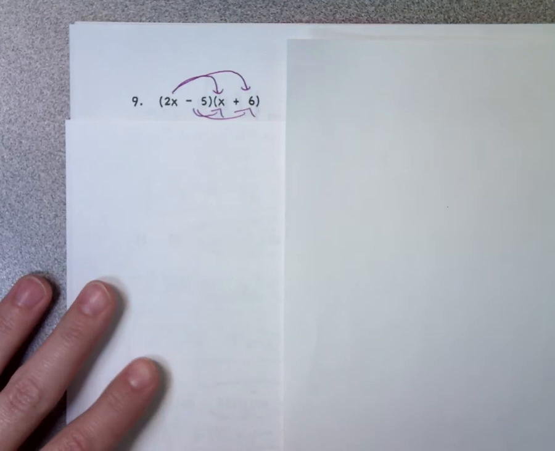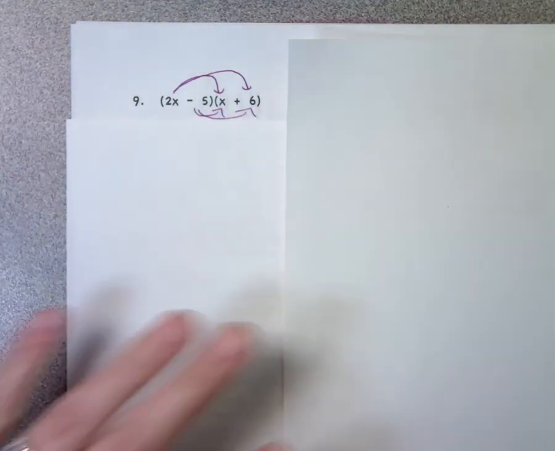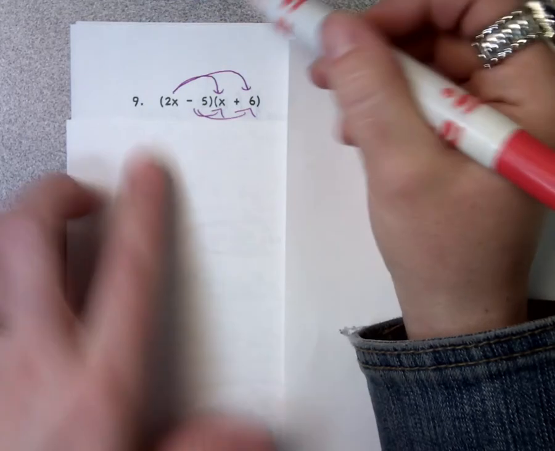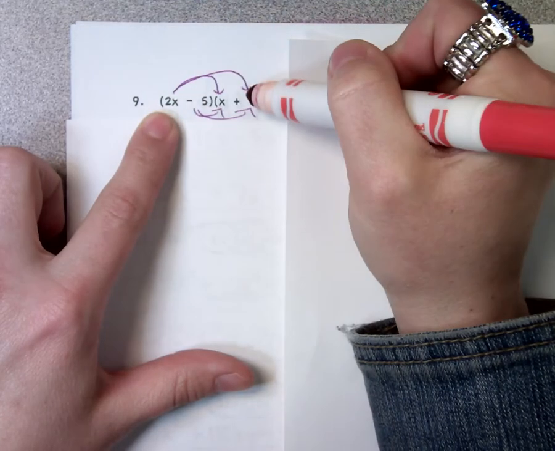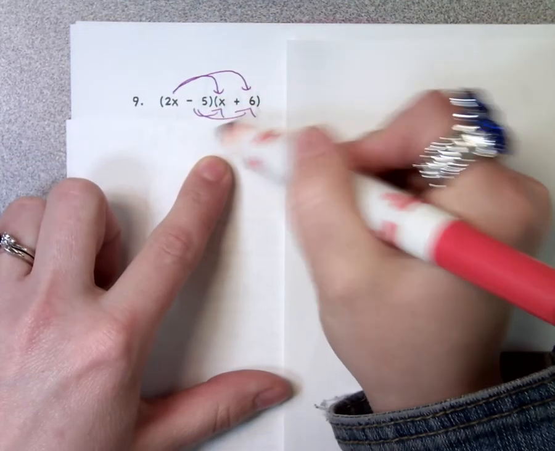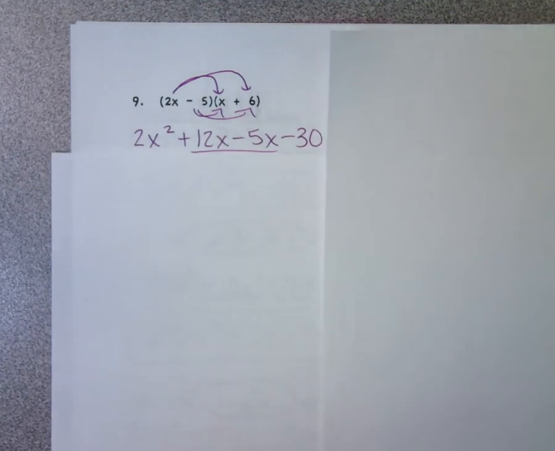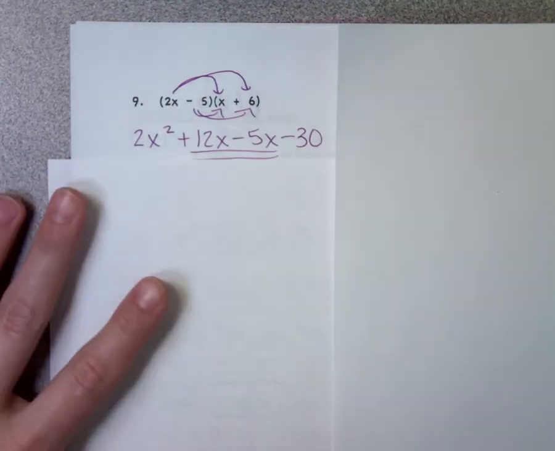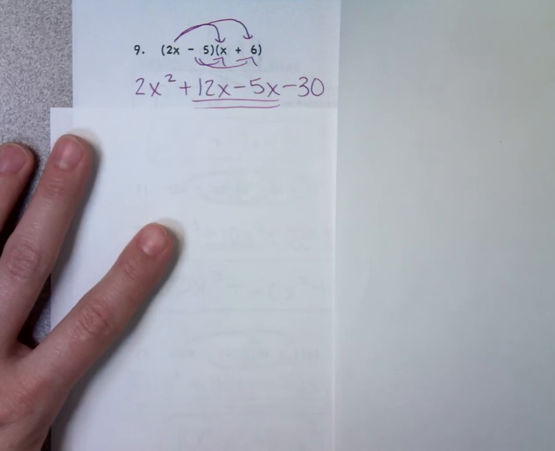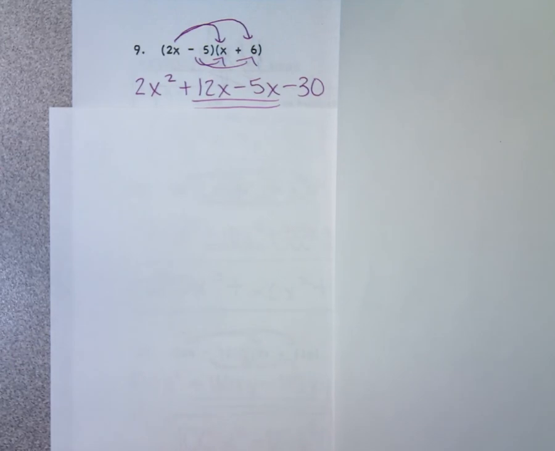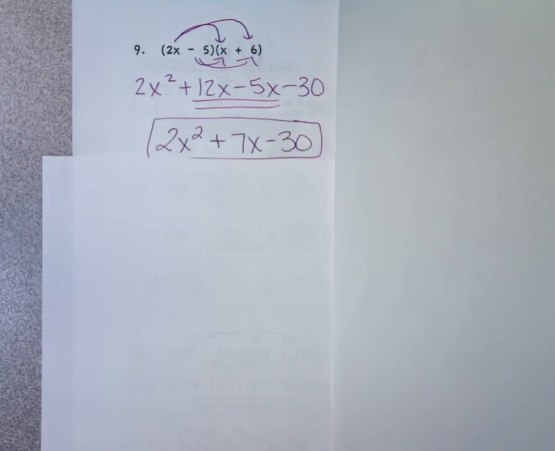Number 9. I see my parentheses are smushed, so I know I'm multiplying. So I'm going to double distribute. I'm going to distribute the 2x, and then I'm going to distribute the negative 5. This is what I get when I do that. And if you combine your like terms in the center, that makes a positive 7x.